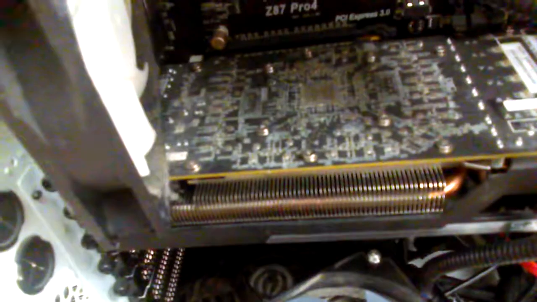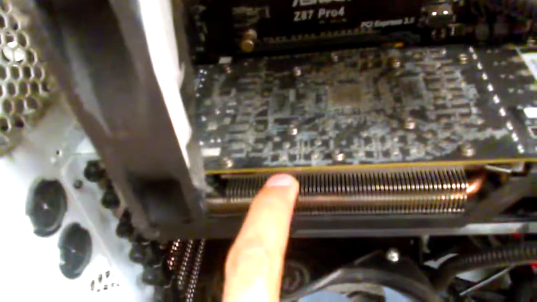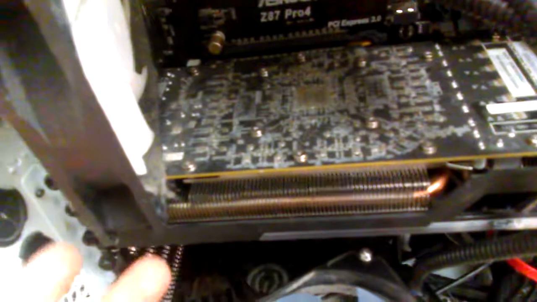This is a way to deal with heat, because microprocessors and even GPU, graphical processing units, get extremely hot. And one way to try to deal with all the heat buildup is to have a heat sink, which is kind of like a radiator in an automobile.